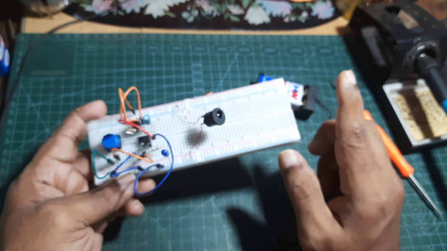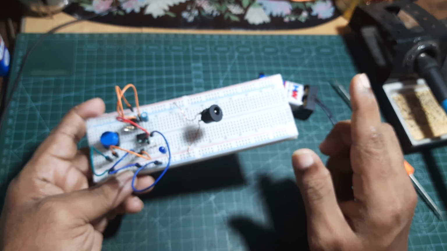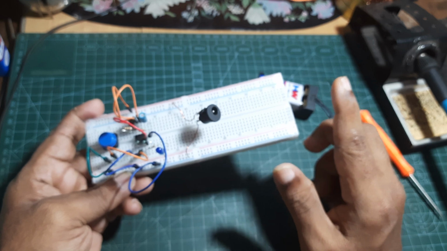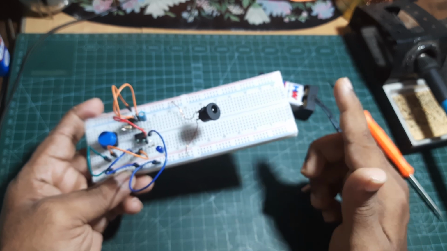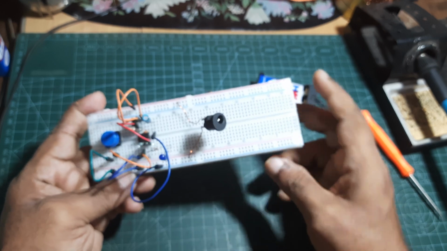It will remain in that state until a time period which is determined by the capacitor and the resistor, and after that period it will turn back to the stable state.